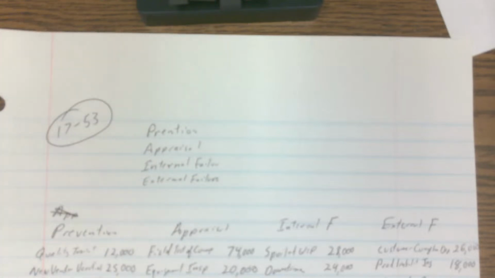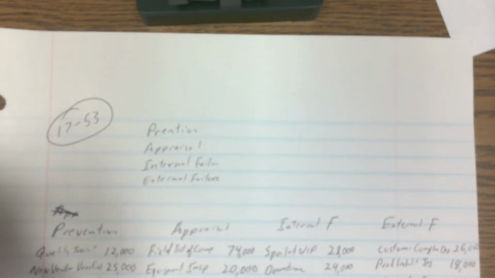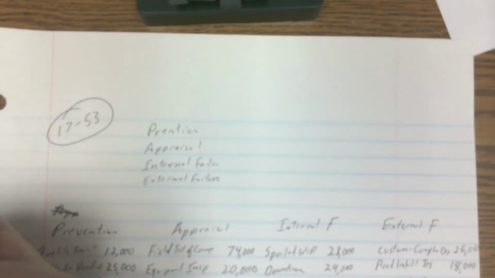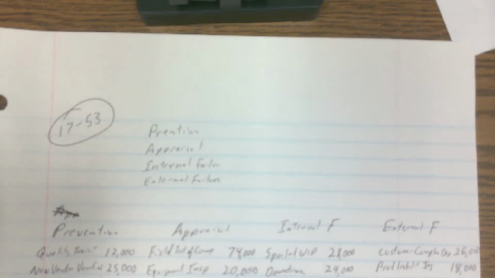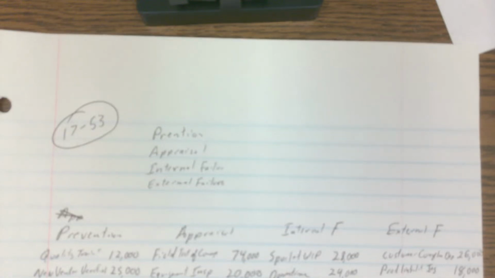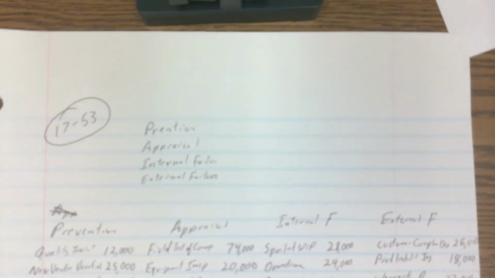So what we might want to do is to increase our prevention costs, hoping, and this is just an example, say a $10,000 investment in prevention costs may save us 25,000 in appraisal costs down the line, that sort of thing. But the idea is you get more bang for buck. You want to eliminate these external failure costs as much as possible, if you want to have a quality product on that.